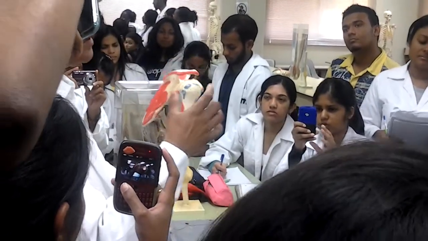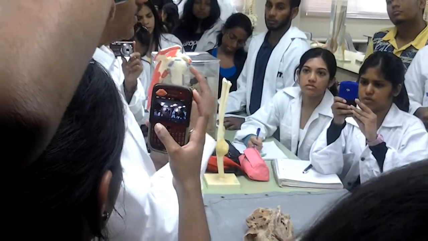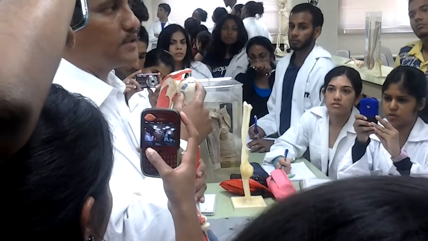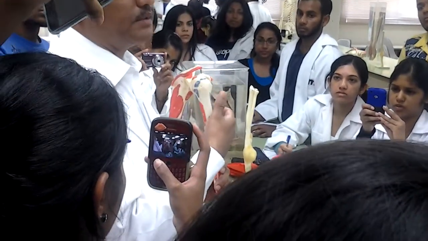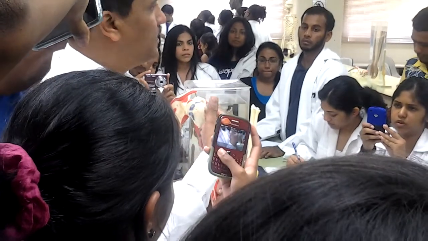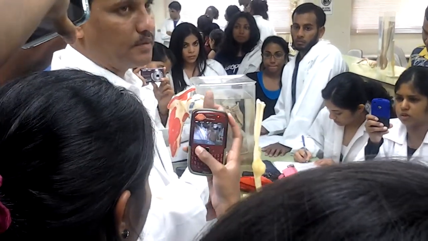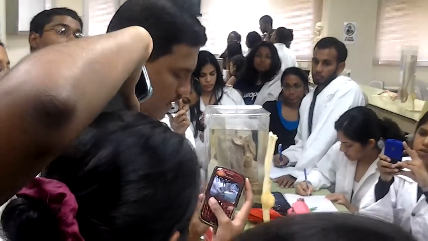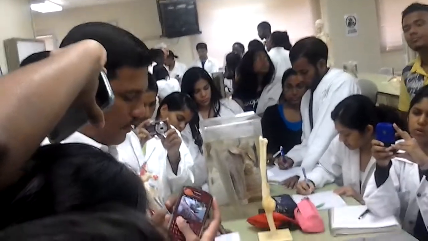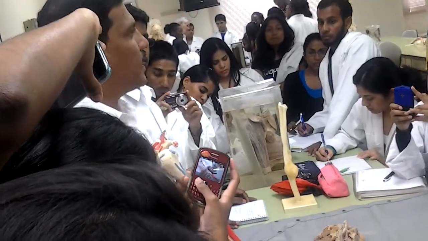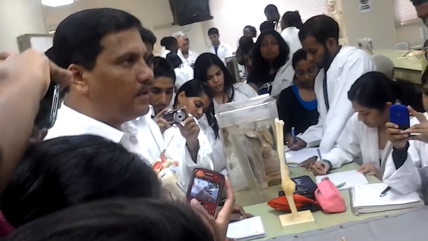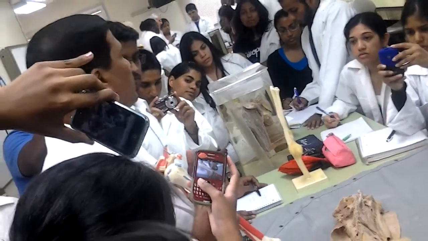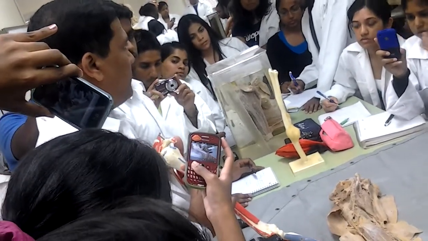Right? Now this is the greater tuberosity of the humerus and this is the lesser tuberosity of the humerus. Greater tubercle and lesser tubercle. Between the greater and lesser tubercle there is a groove that is called the bicipital groove. Right? This is the bicipital groove where the long head of biceps runs. And we are seeing the medial lip of the bicipital groove. This is the medial lip. This is the lateral lip of the bicipital groove. On the medial lip, you see the attachment of teres major. On the lateral lip, you see the pectoralis major. And in the floor of the bicipital groove, you are seeing the latissimus dorsi.